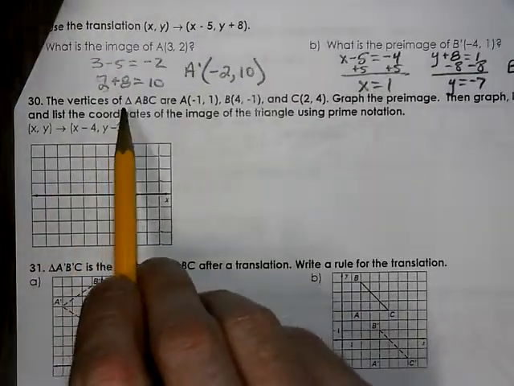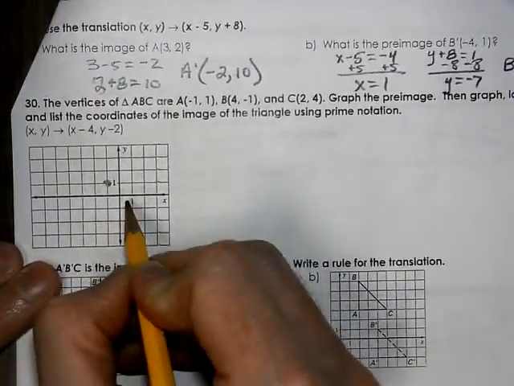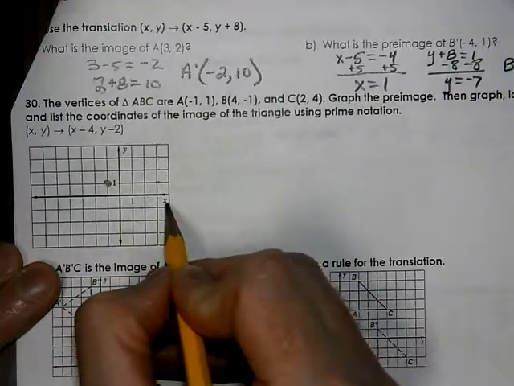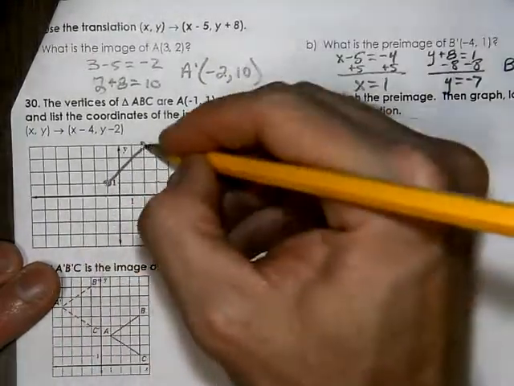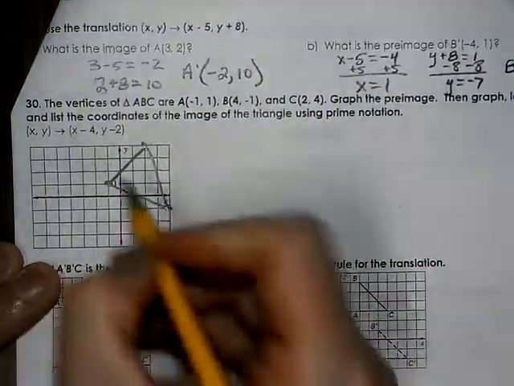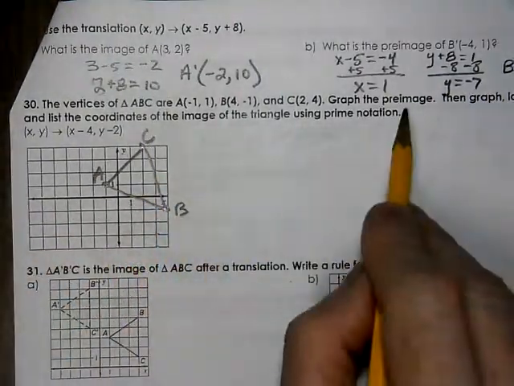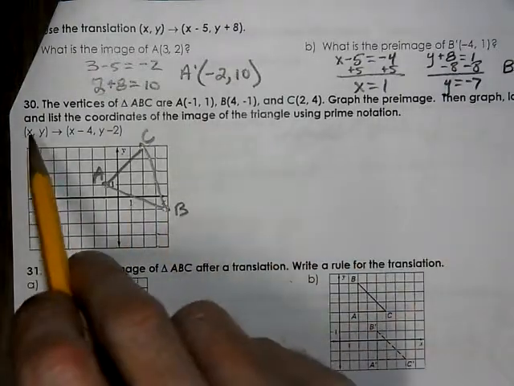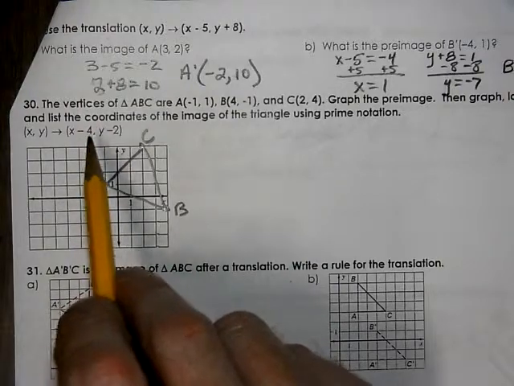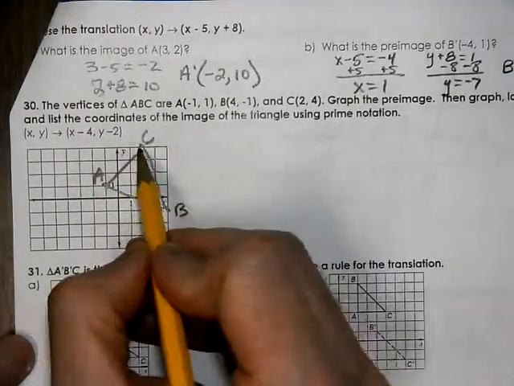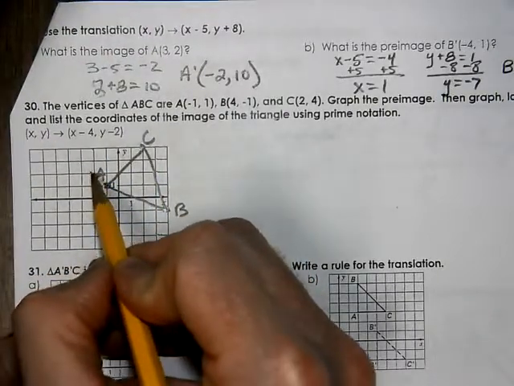The vertices for triangle ABC are negative 1, 1, 4, negative 1, and 2, 4. We graph the pre-image. Now we're going to graph and label. If we do this rule to it, this is a translation rule. We're going to take all the points, move 4 to the left, and 2 down.